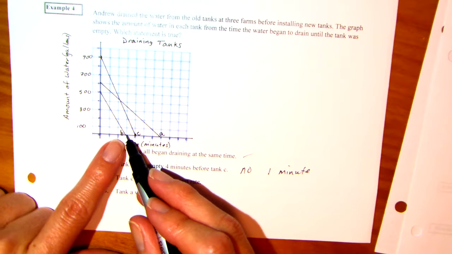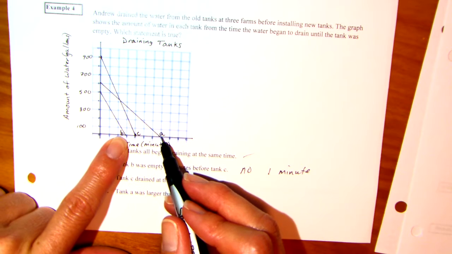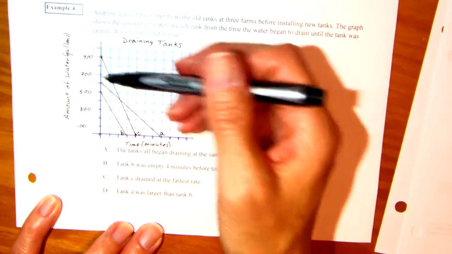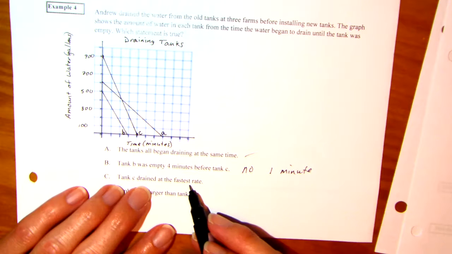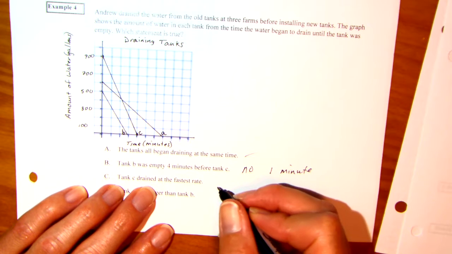However, if you look at the difference between B and A, 1, 2, 3, 4. So B drained 4 minutes before A. See, this is the amount of water. They're all draining. They're all going down. Tank C drained at the fastest rate. Okay, so let's find each one.